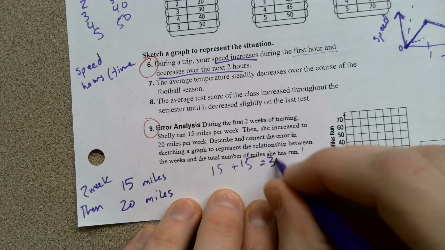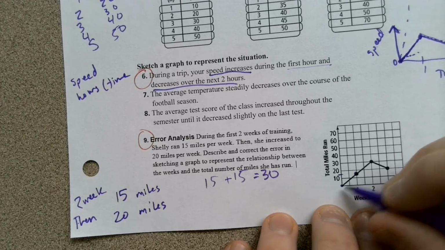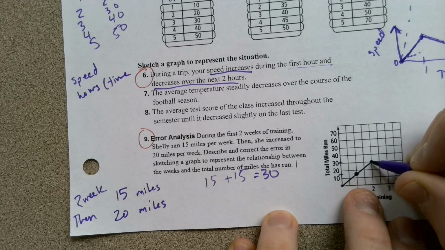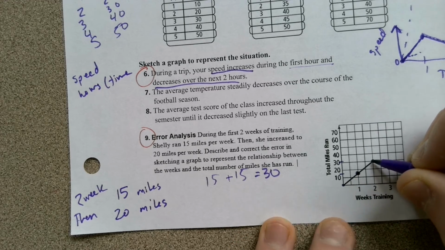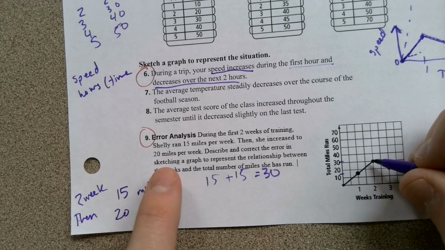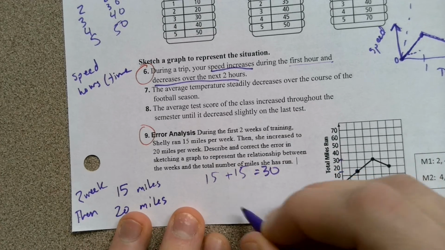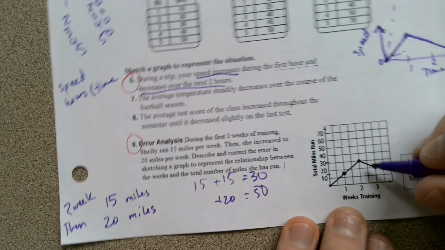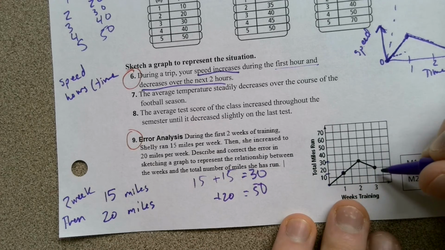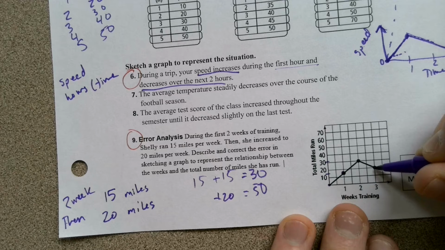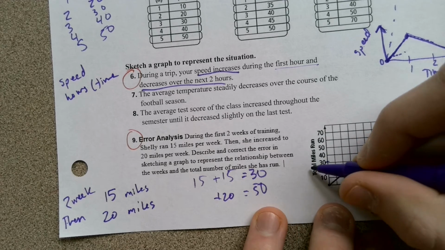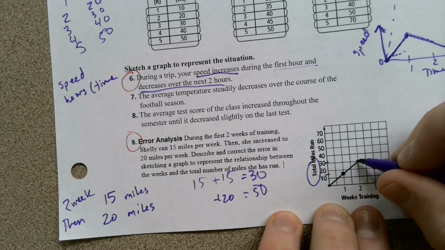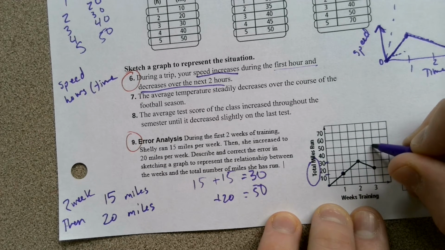So 15 plus 15 is going to be 30. So I know that after this, it should move up to 30, which it does. So we have 1 week at 15, another week that we ran 15 more to get to 30. Now we know she increased to 20 miles per week. So we're going to do 15 plus 15, and then the next week she's going to add 20 to that. That's going to get us to 50. Notice what they did on the graph. They brought it down to 20, which can make sense. I see the error, but our key is that we have total miles here. So instead of going down, we should increase up to 50.